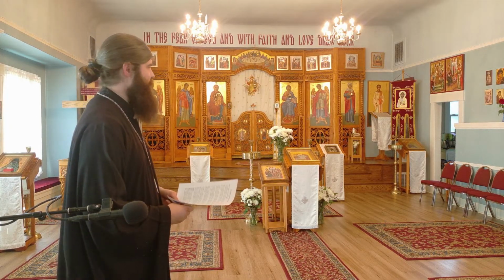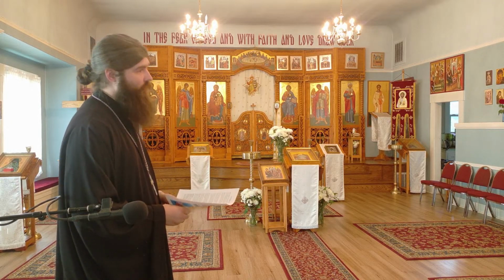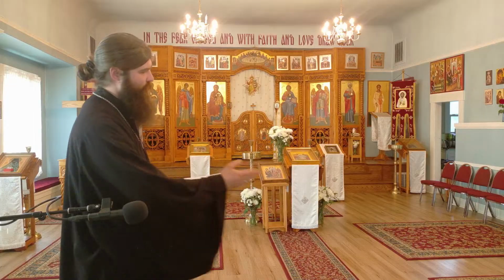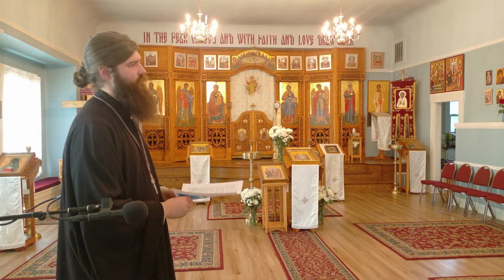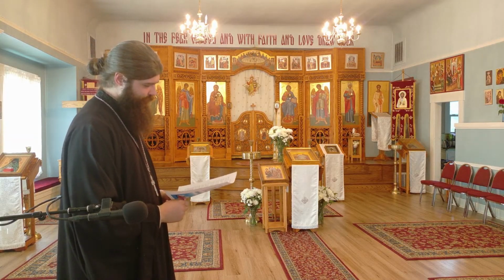You don't have to sing it, you can just read it on your own, but it's educational. It'll teach you a lot. If you can get good at coming to church and just paying attention to what the choir is saying, you'll learn a lot. It's very helpful.